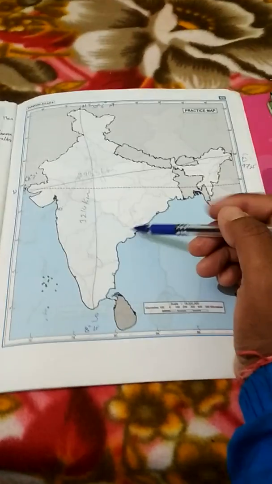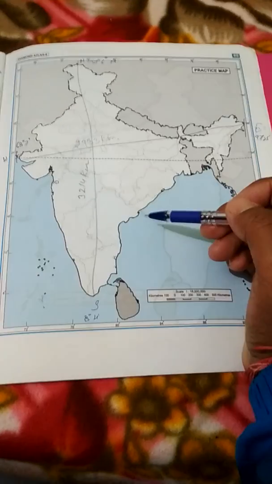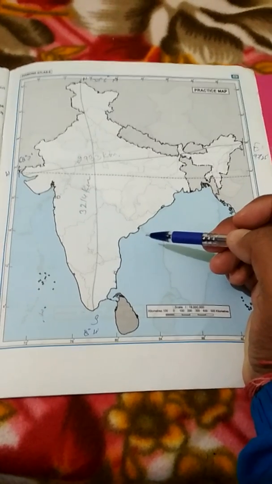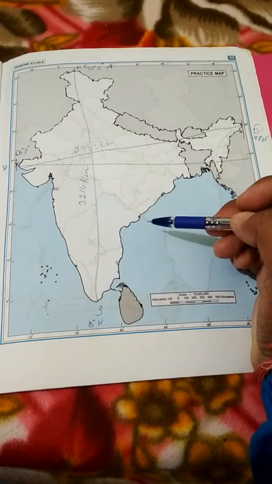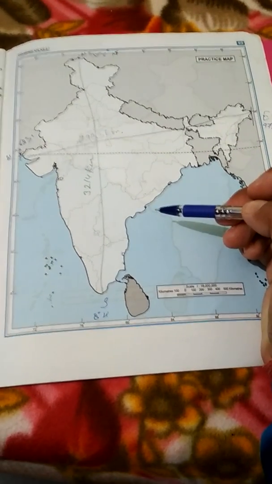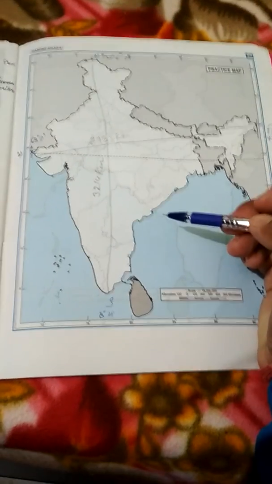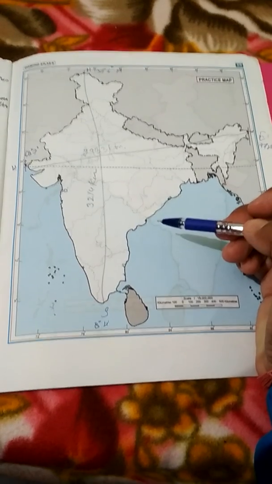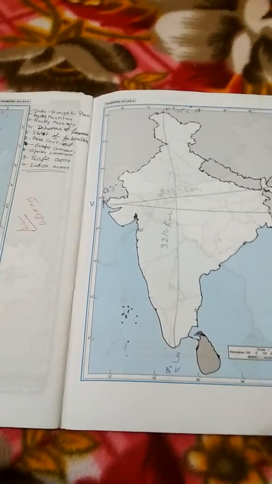Is it clear? Okay. Now we have to know India is one of the largest countries of the world in reference of the population as well as the size. So there are 6 countries larger than India.